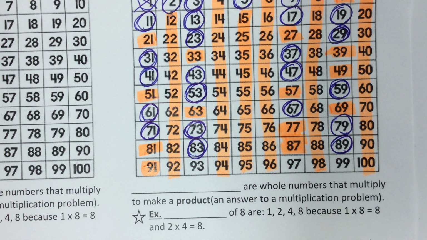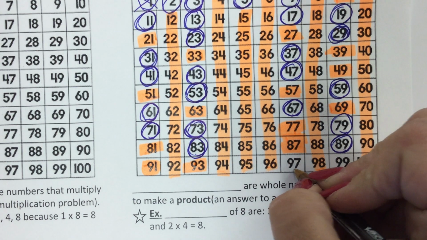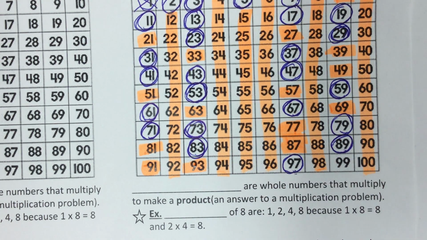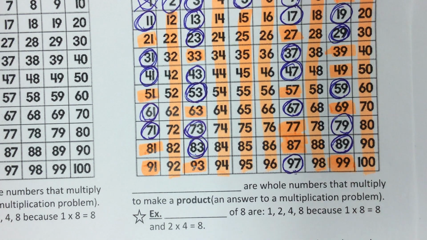Okay, 93, 9 plus 3 is 12, composite. Okay, 97, 9 plus 7 is 16. It is a prime number. 99, 9 plus 9 is 18. It is a composite number.